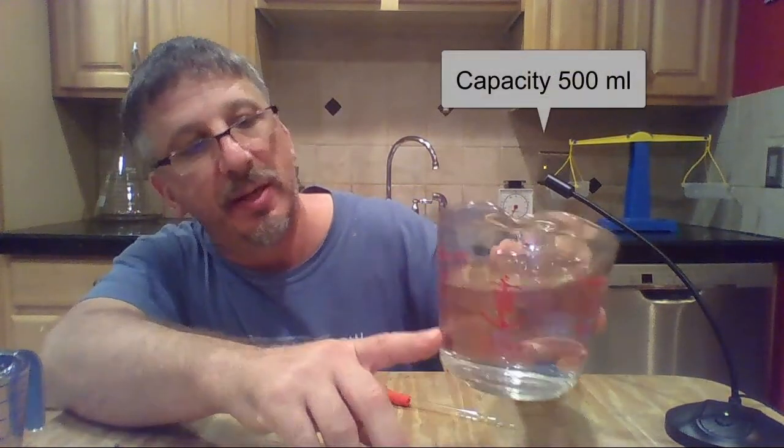The next one is something you have in your house. This is a measuring cup. It's called a measuring cup because a cup is a standard unit, but almost all of the measuring cups also have milliliters on the side. You will see this one here goes up to 500 milliliters, so this one has a capacity of 500 milliliters.